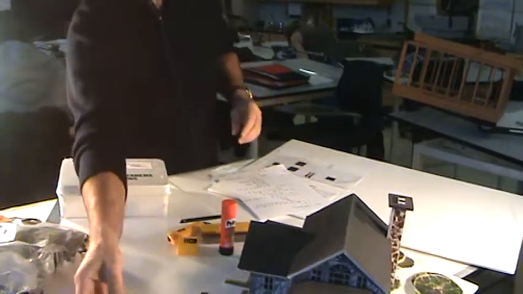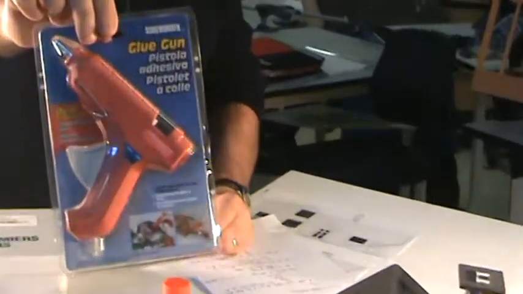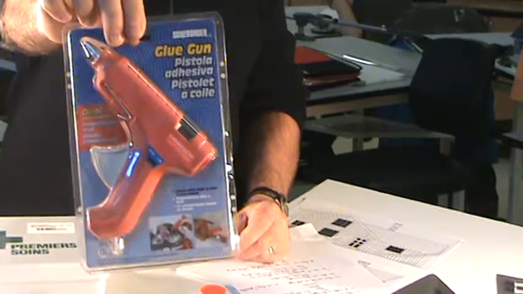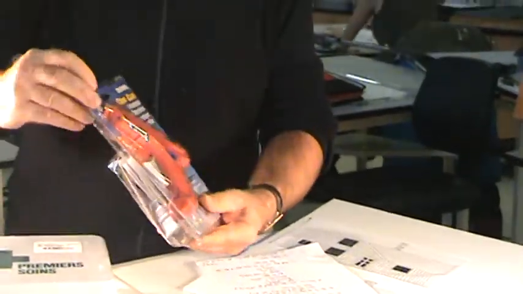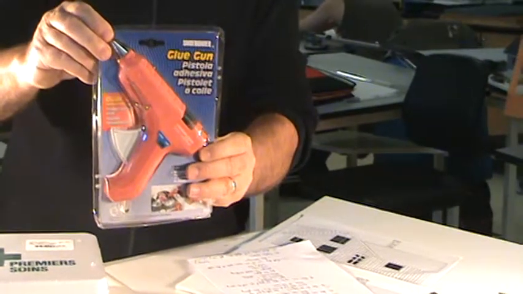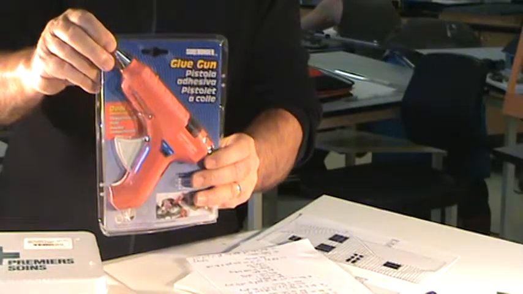However, when you're building the model, you need a little stronger kind of glue. So that's where this comes in. This is a glue gun. It's easy to use. You probably used it when you were in middle school. The thing to remember is that the tip of this glue gun is extremely hot. It's about almost 200 degrees. It's enough to melt flesh.